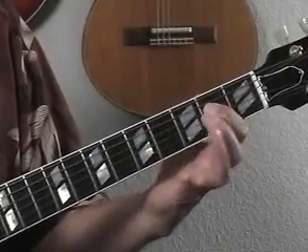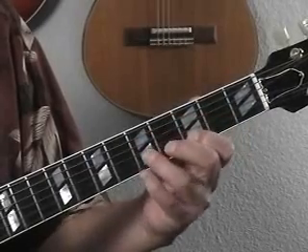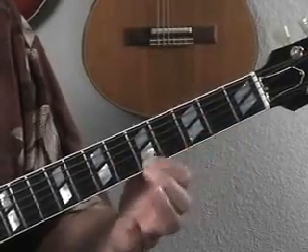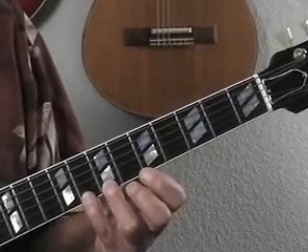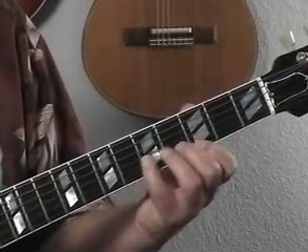The first one is in the key of C, a C major scale. It looks like this. 2 octaves. As a matter of fact, tell you what, for this lesson, let's not even play these last 3 notes. Let's just play it like this. Let's just keep it simple.